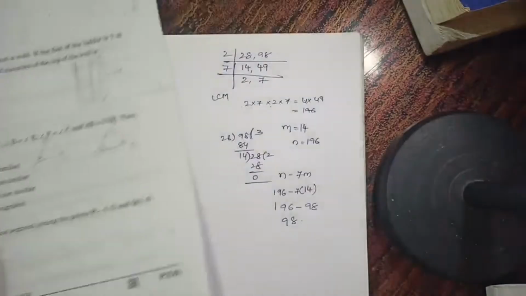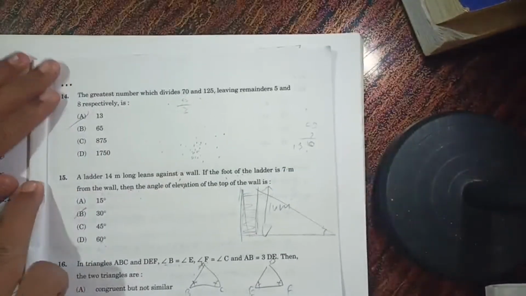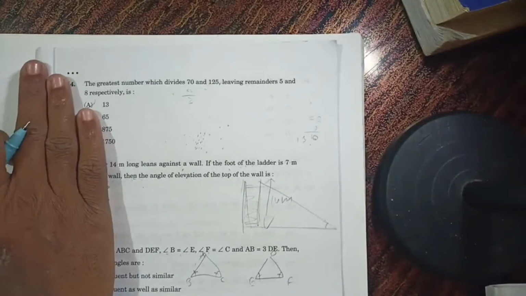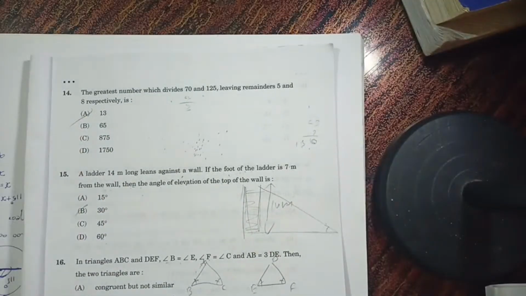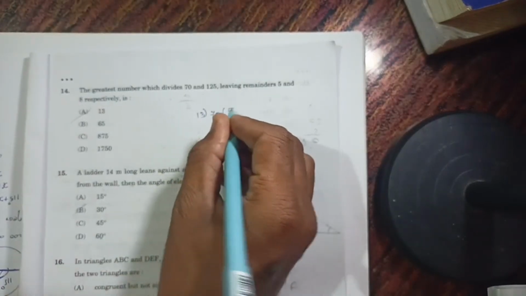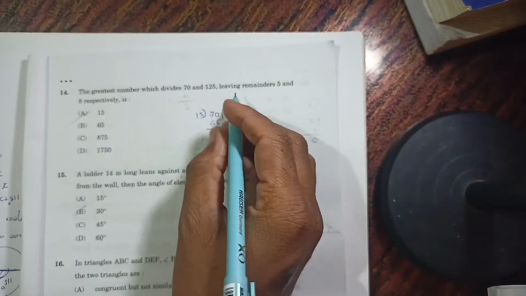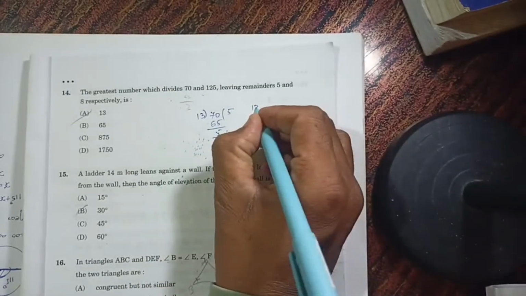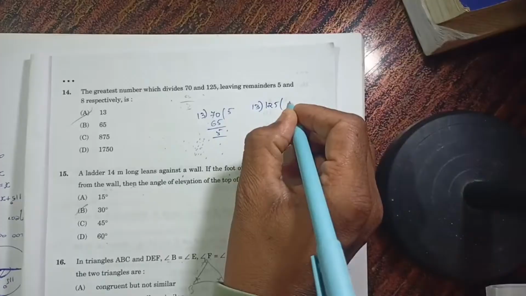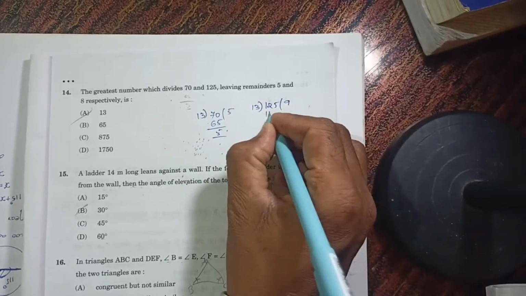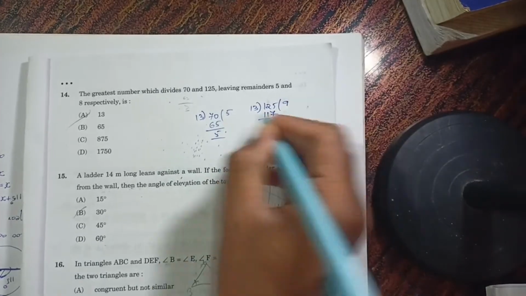Now see question number 14. The greatest number which divides 70 and 125, leaving remainder 5 and 8. 13 divided by 70: 13 5s are 65, remainder 5. 13 9s are 117, which leaves the remainder 8.